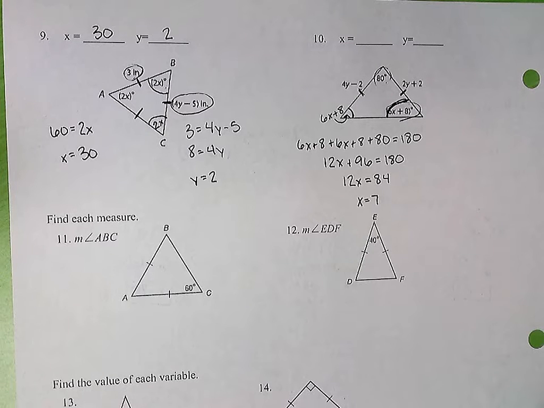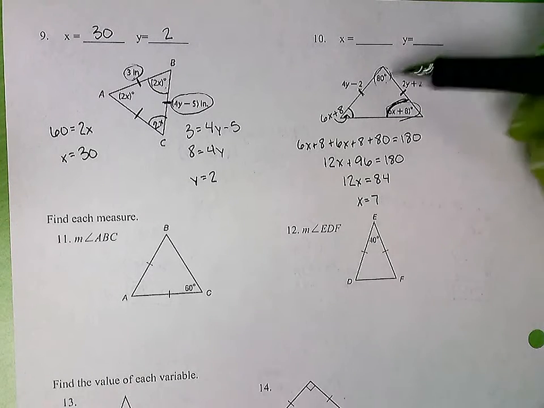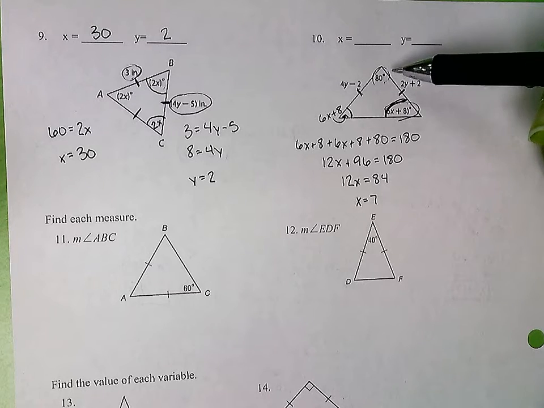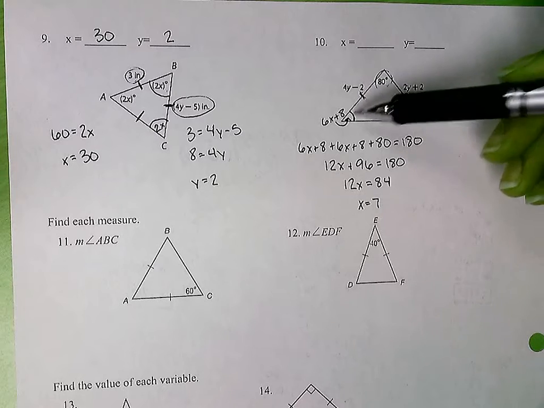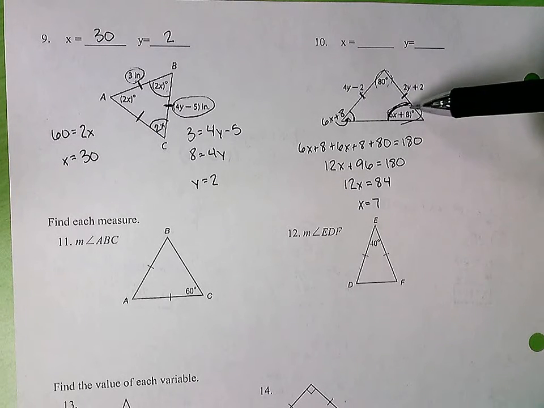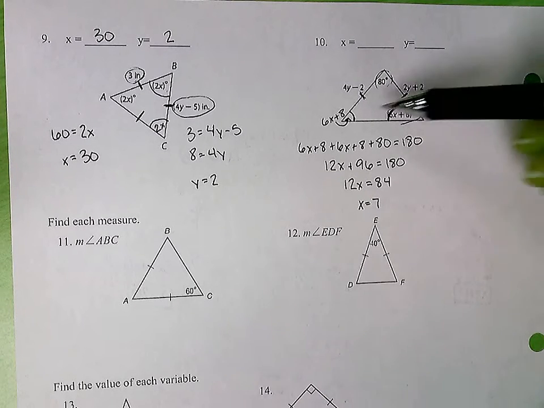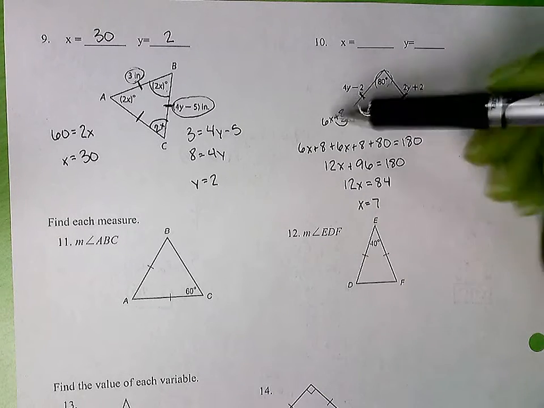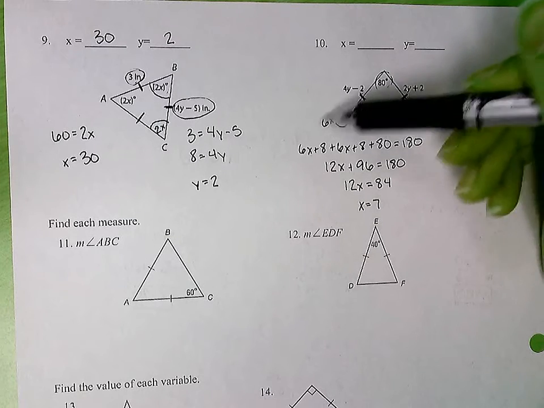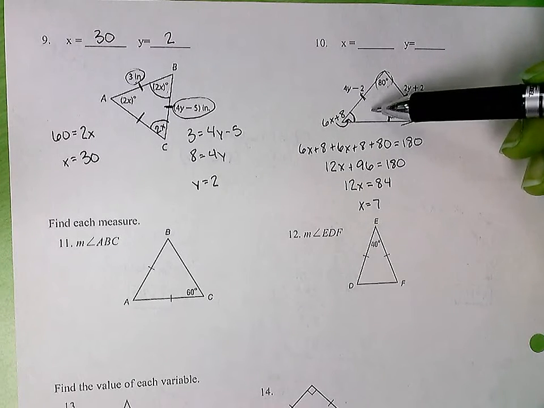So that's one way. You always want to remember all three of your angles add to be 180. The other way, you could take 180 and subtract 80. Since these two angles are congruent, that remaining 100 has to be split between those two angles. So each of these angles would have to be equal to 50. Then you could set 6x plus 8 equal to 50 and solve for x. So that's the other way you could go about doing that one.